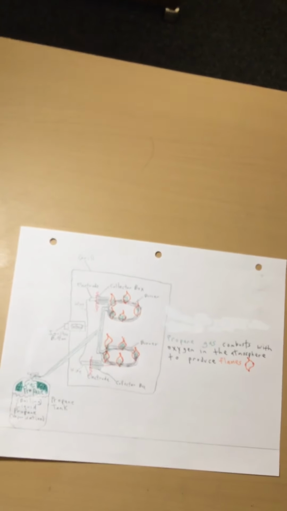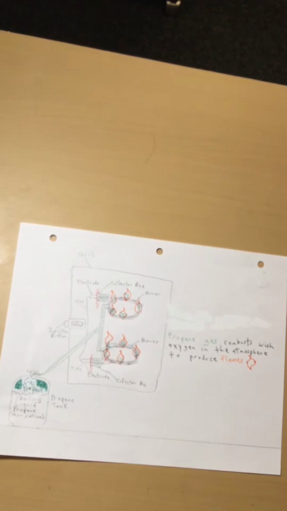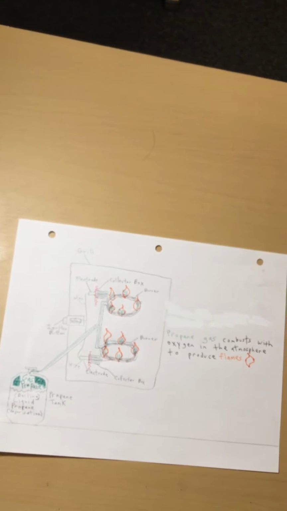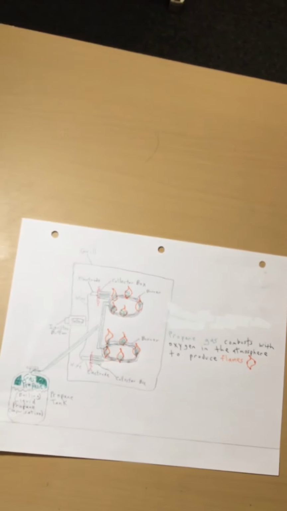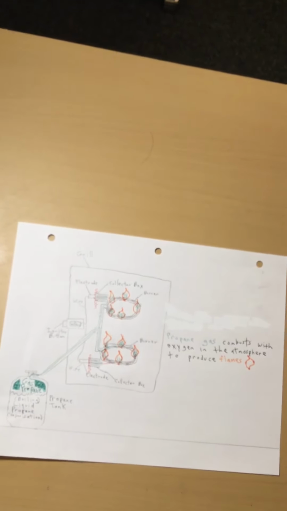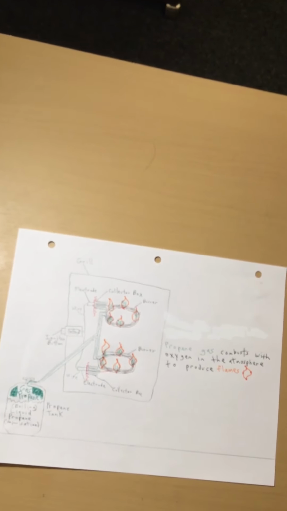So like I said, what happens is that when we open the valve, it releases pressure, and then when that pressure is released from the propane tank, the liquid propane wants to convert back to its gas state.